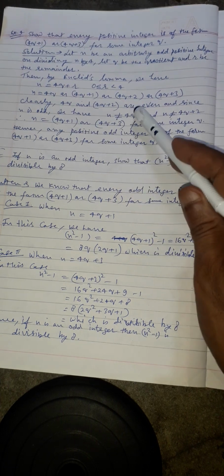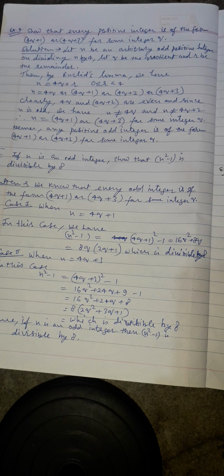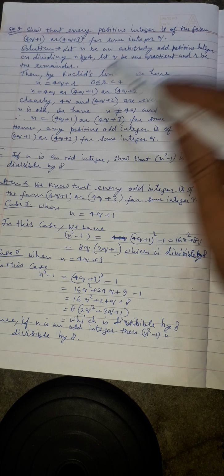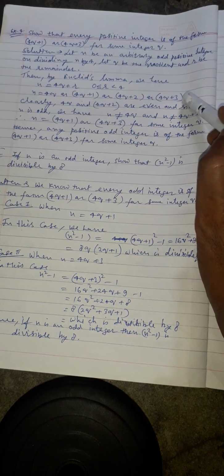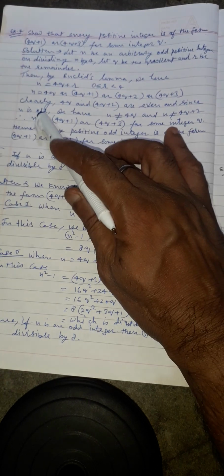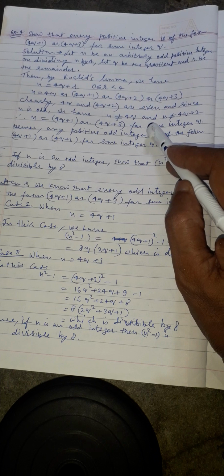Clearly, 4q and 4q plus 2 are even. Understand this: these two numbers are even, and 4q plus 1 and 4q plus 3 are odd. Since n is odd, we have n is not equal to 4q.